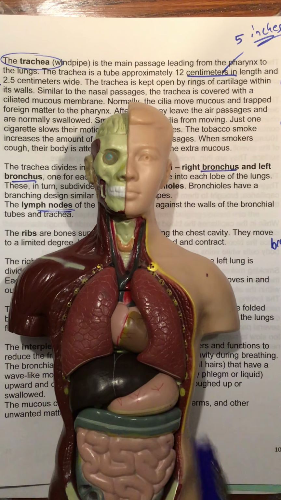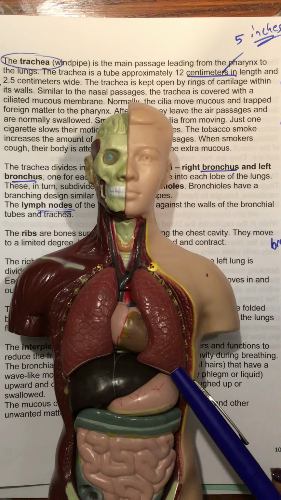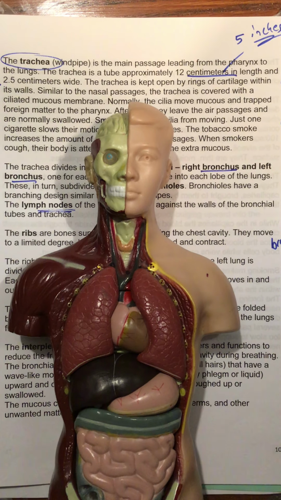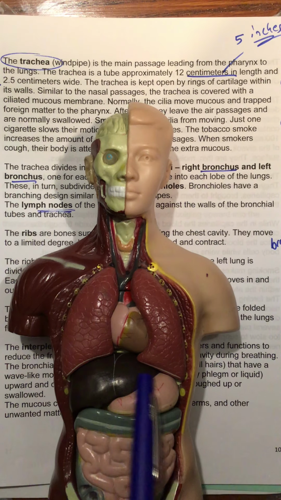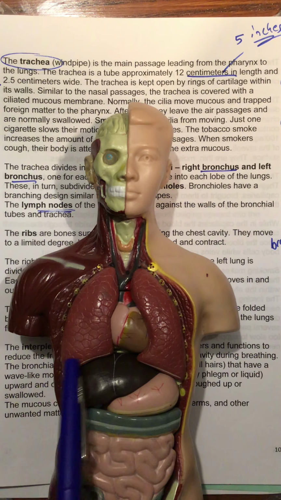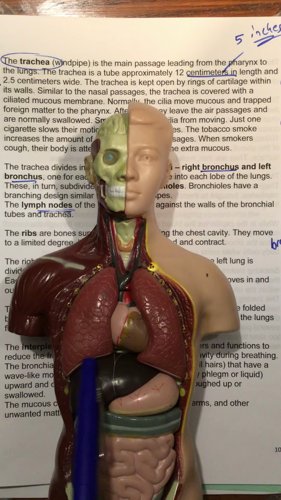So how are you able to move your air in and out? Well, because the lungs don't have any muscles, nor the trachea, you need muscles to move the lungs. And this is done by the diaphragm right here underneath the lungs.